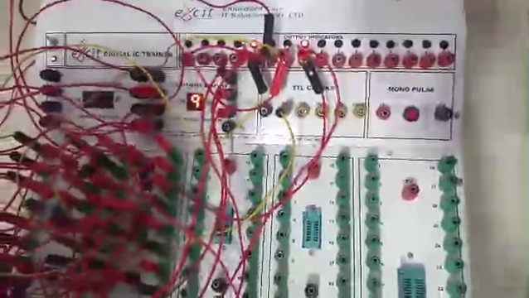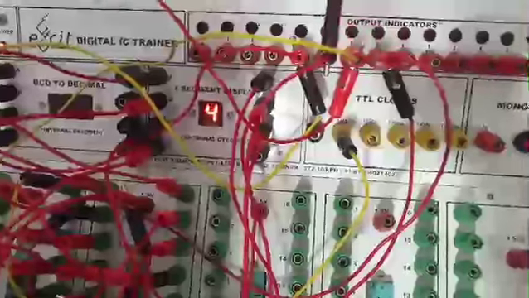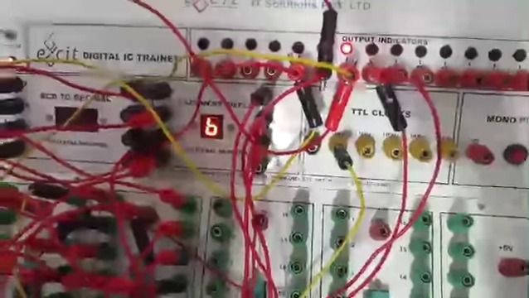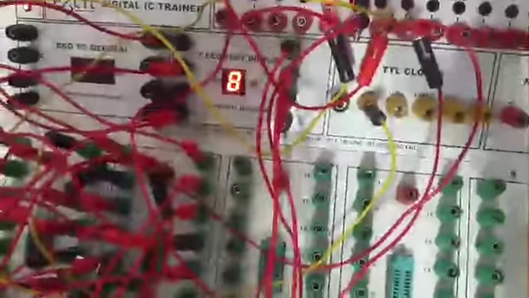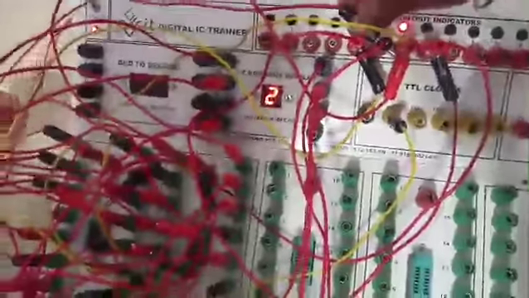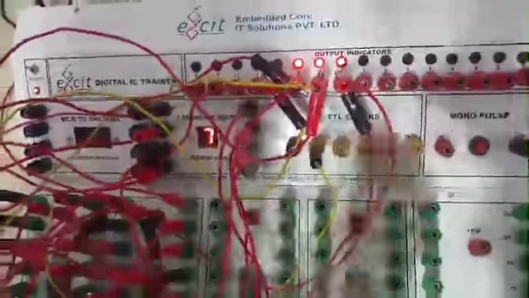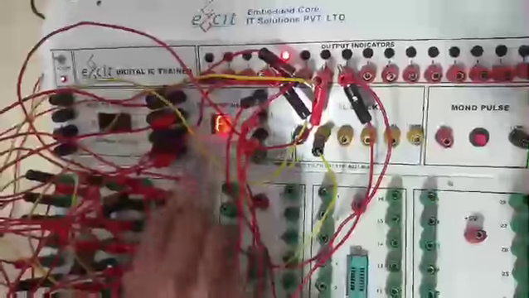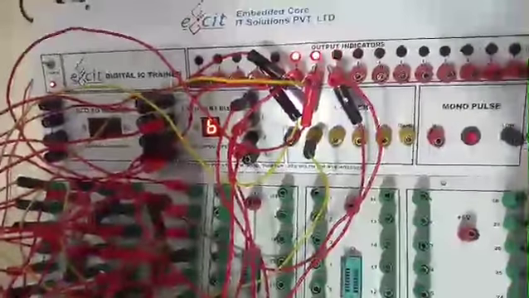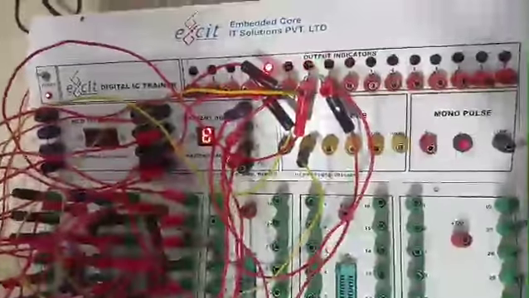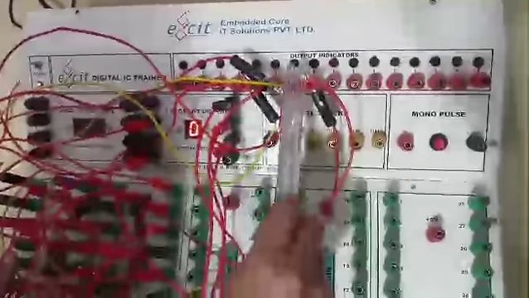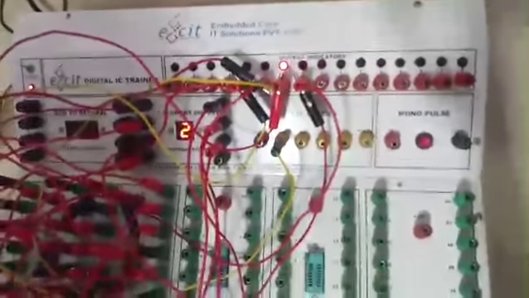So you can see 0, 1, 2, 3, 4, 5, 6, 7, 8, 9, and it continues. Whatever binary values are displayed, the same equivalent you can observe in this 7 segment display. So this is about this experiment. You have to display binary as well as 7 segment. Thank you.